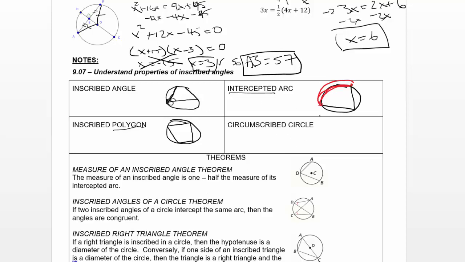And when you circumscribe something, that means you draw a circle around and intercept all of its vertices. So the circumscribed circle would be the circle that touches that, and the inscribed polygon in this picture would be the polygon itself.